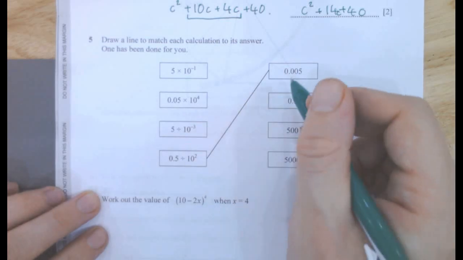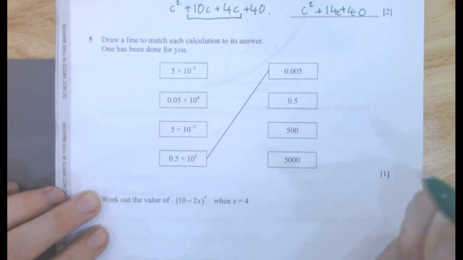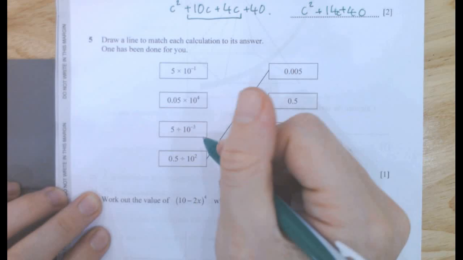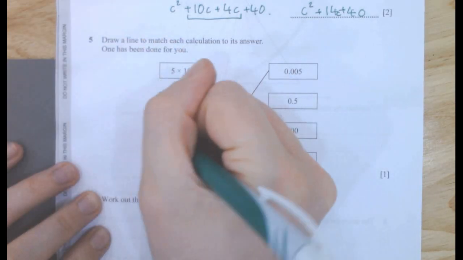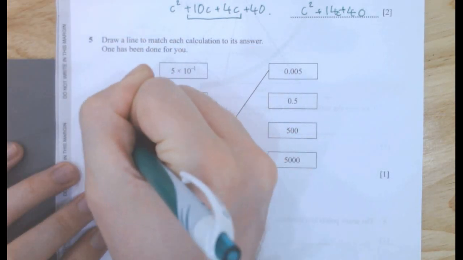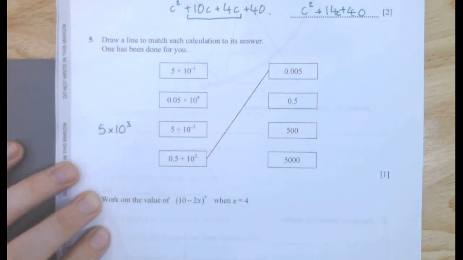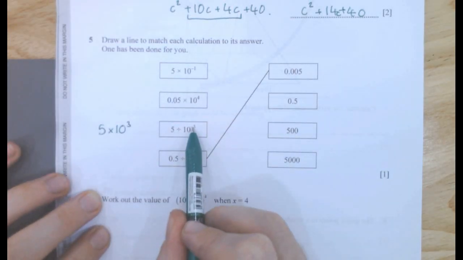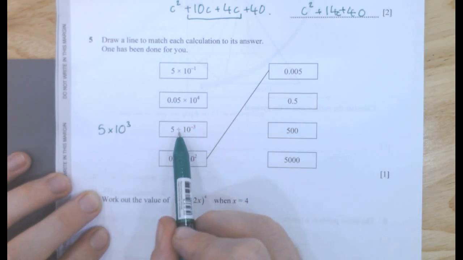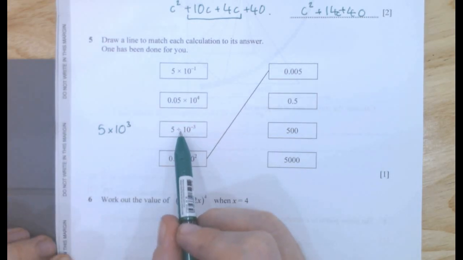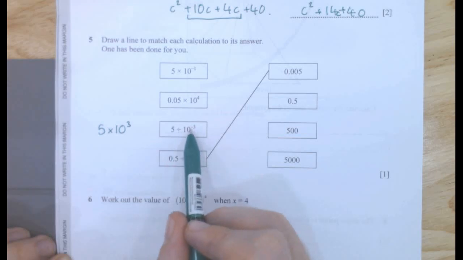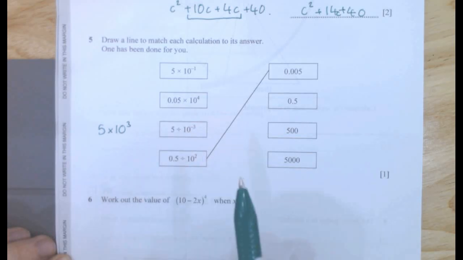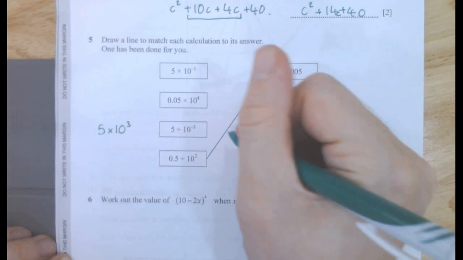All right, draw a line to match each calculation to its answer. 0.5 divided by 10 to the power of 2 is 0.005. Okay, fine. 5 times 10 to the negative 3, that is the same as 5 times 10 cubed. Okay, this negative power gives us a flip, it gives us 1 over 10 cubed, and the division also uses keep switch flip, so it's a flip and a flip back that's going on there. So you're ending up with 5 times 10 cubed. 5 times 10 cubed will be 5,000.